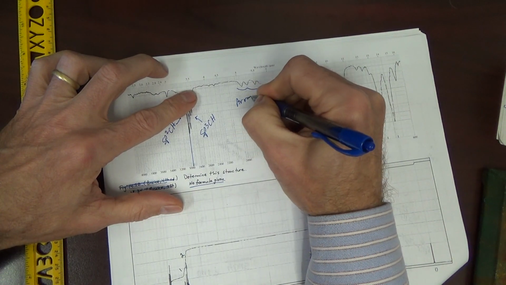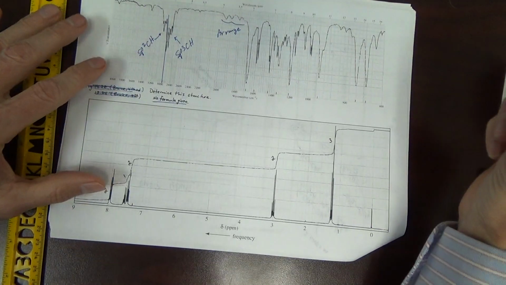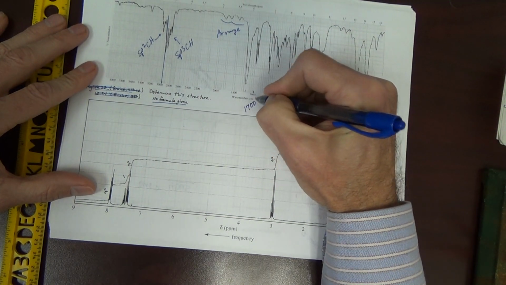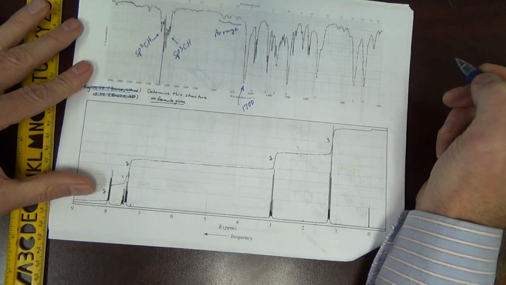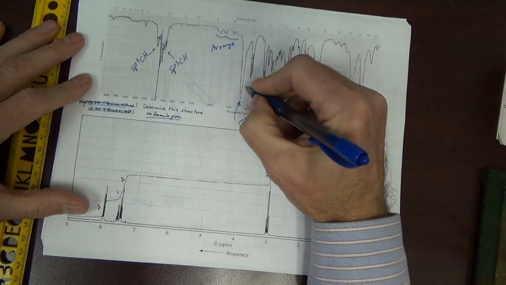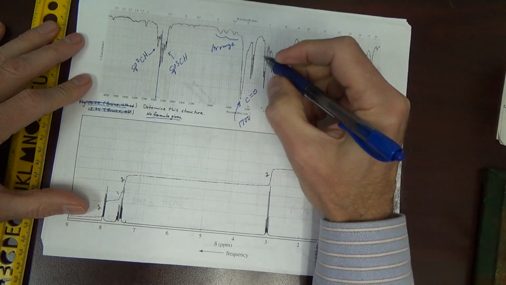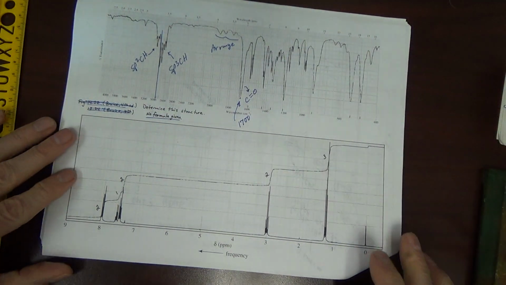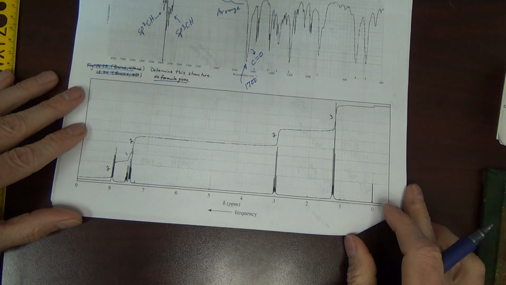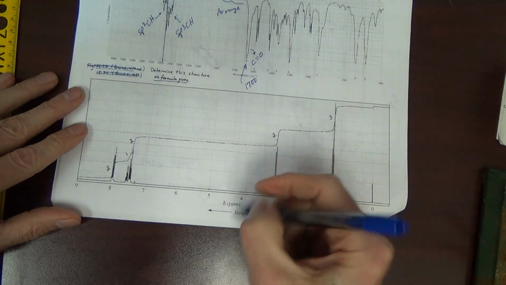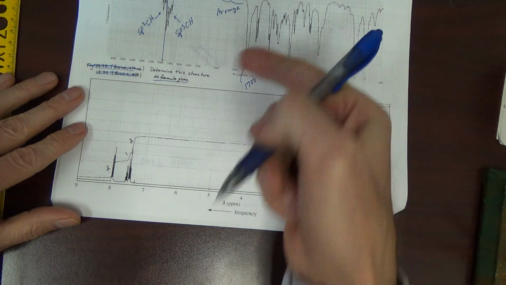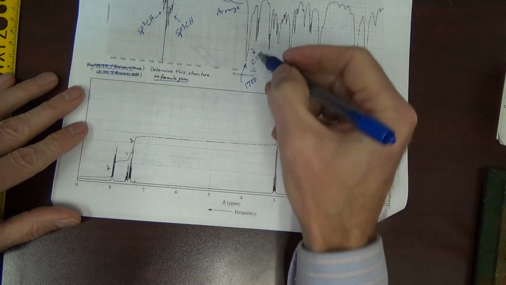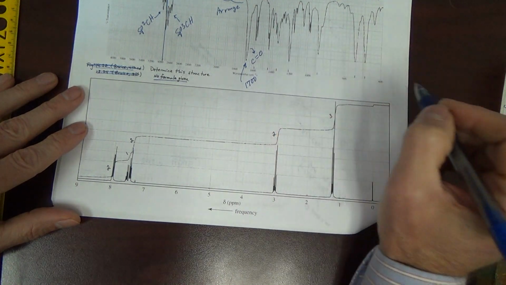Aromatic range. 1700. What is that? Looks like a carbonyl. Which, by the way, you're not going to see the carbonyl in the proton NMR because there's no protons here. Okay? I mean, if you're just looking at the C and the O.